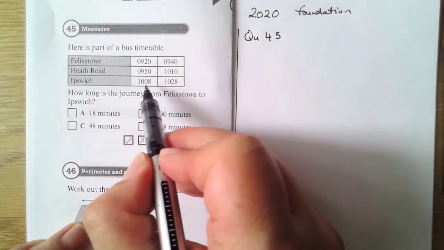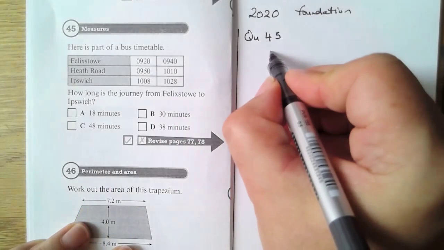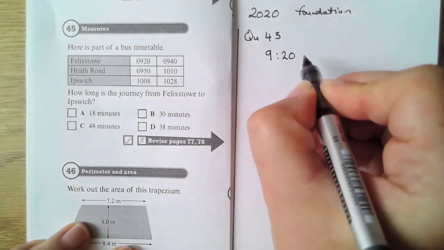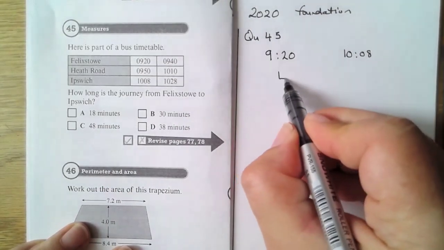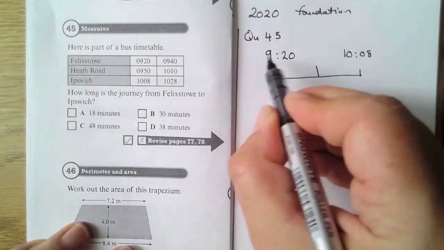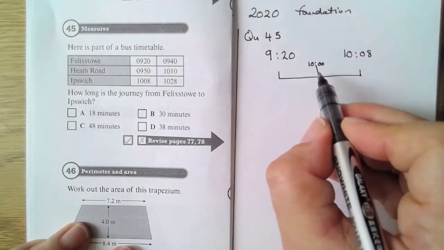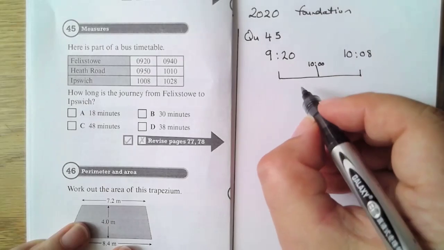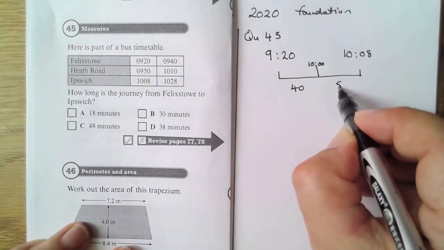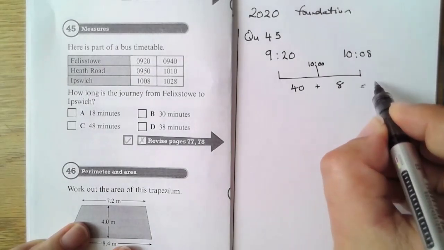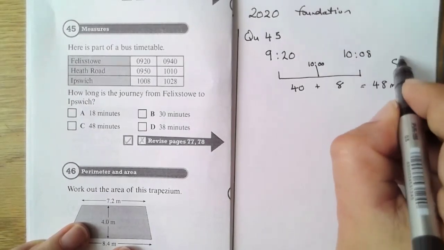We are looking for the difference between when it starts and when it finishes. It sets off at 9:20 and it gets in at 10:08. So we're looking at the time it takes to get from here to here. I'm going to put 10 o'clock in the middle. We know from 9:20 to 10 o'clock there are 40 minutes. 10 o'clock to 10:08 there are 8 minutes. So if I add those two together, I get 48 minutes, which is answer C.